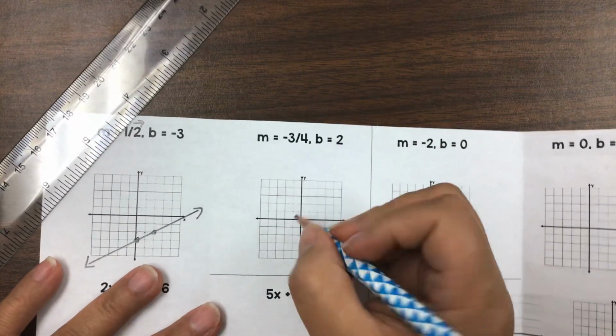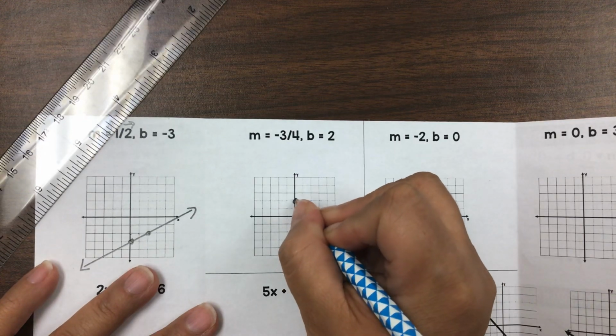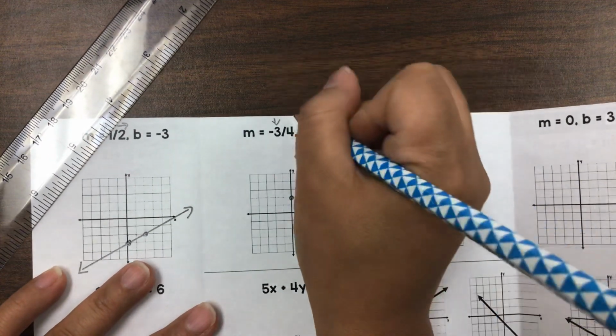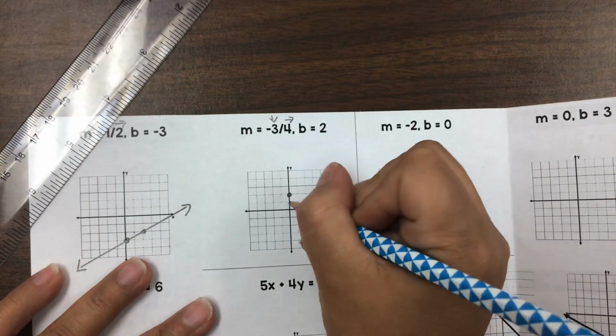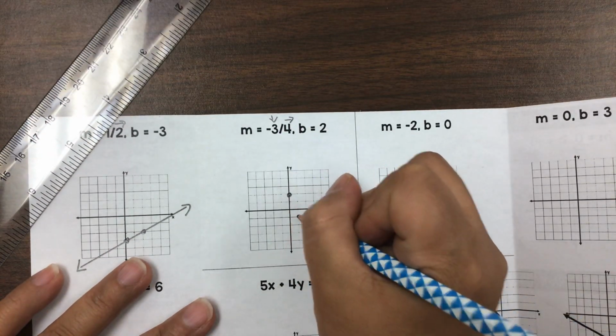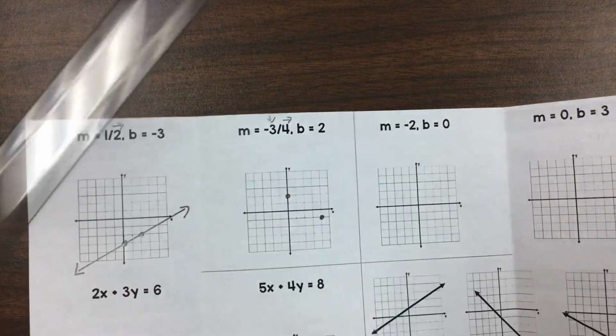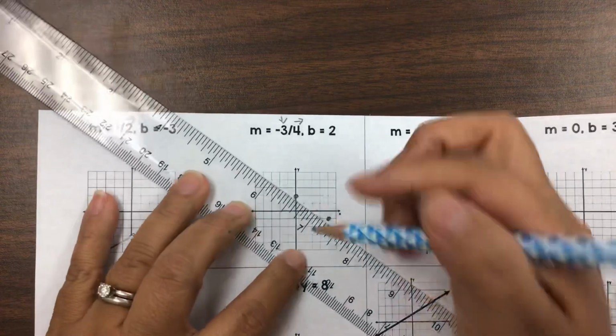On this one, we start at the positive 2, 1, 2. This means that we're going to go down 3 and to the right 4. 1, 2, 3, and to the right 4. 1, 2, 3, 4. Connect the dots.